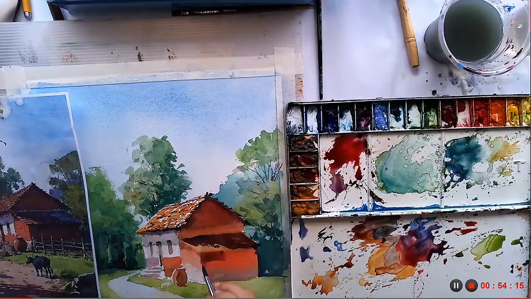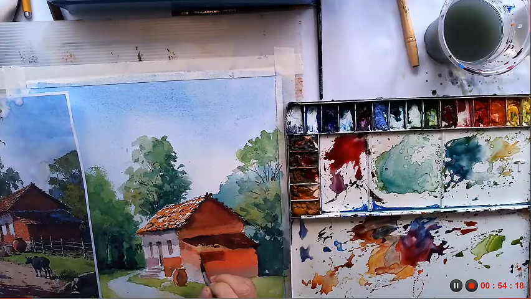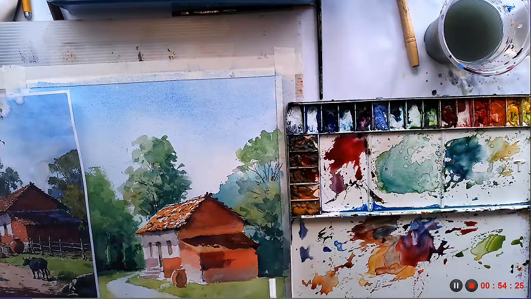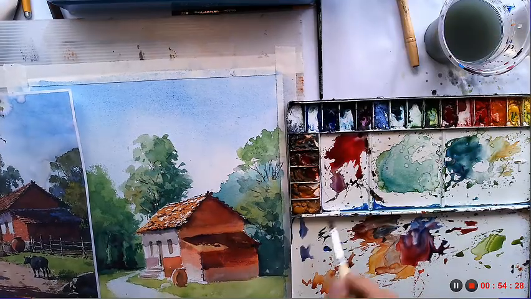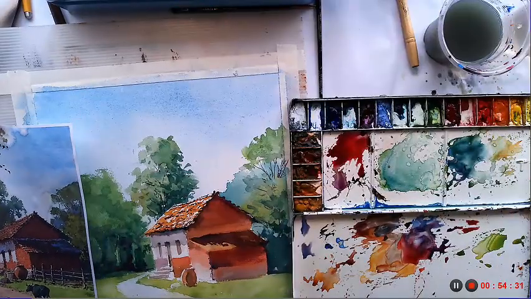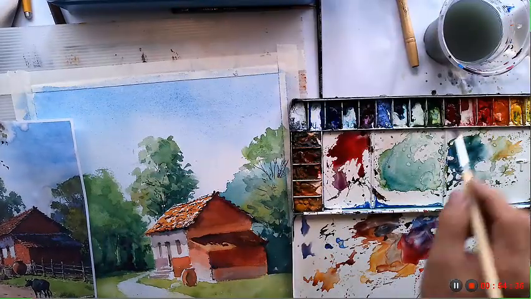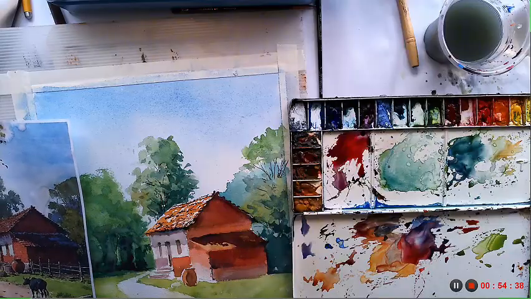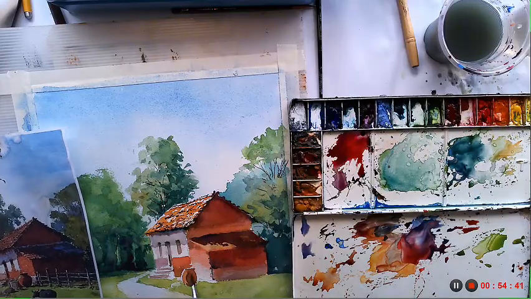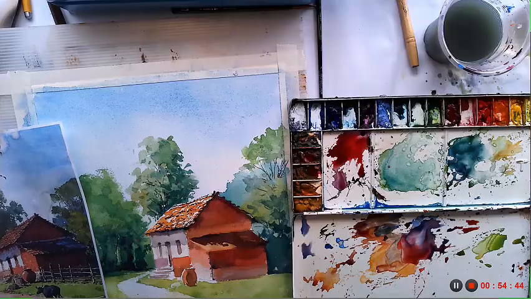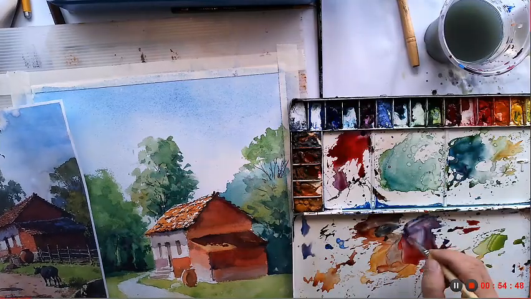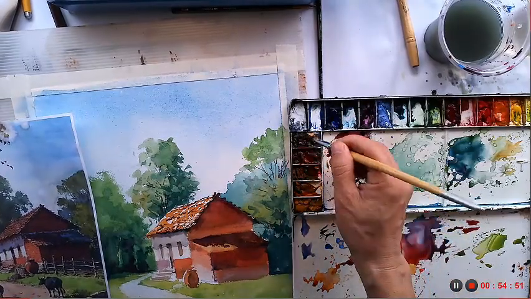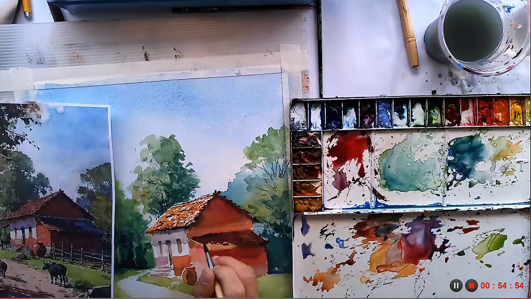The corner here cannot be straight. We need to have some irregular sides. Okay, and need to blur this one. This one is dots over here. Need to specially handle. Disappear.